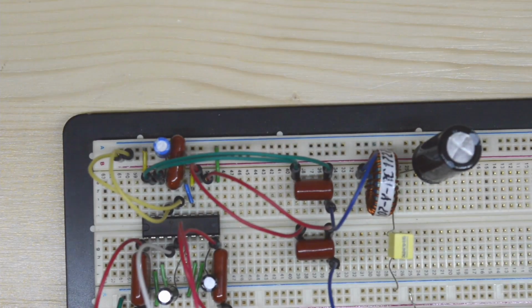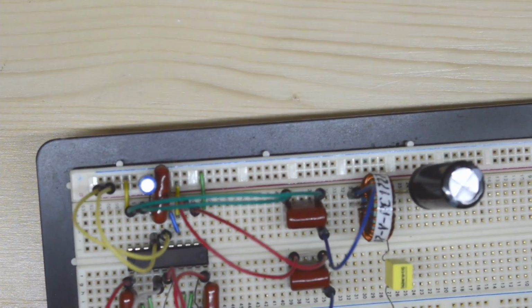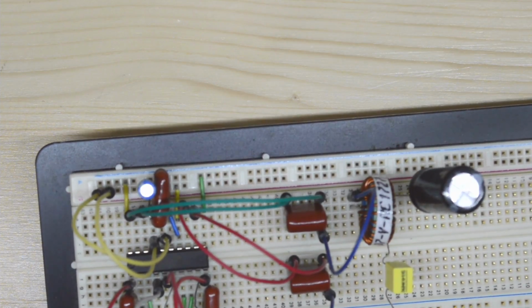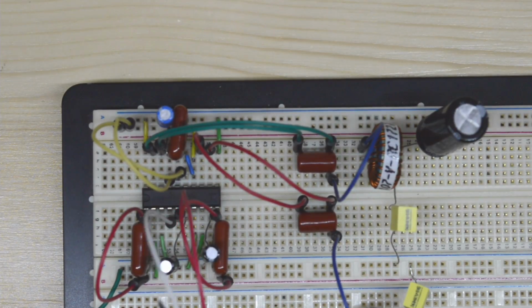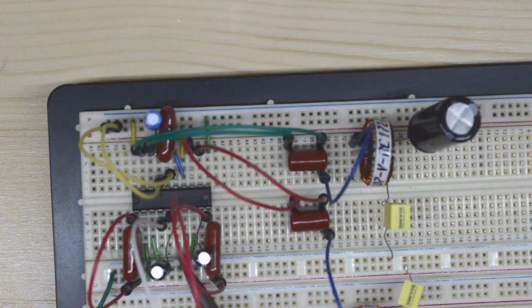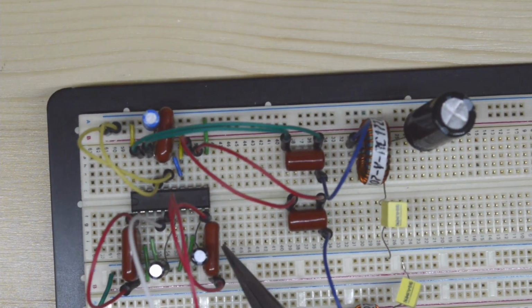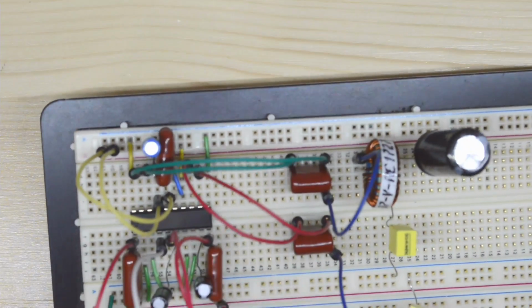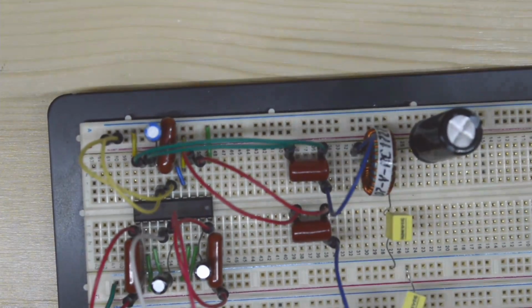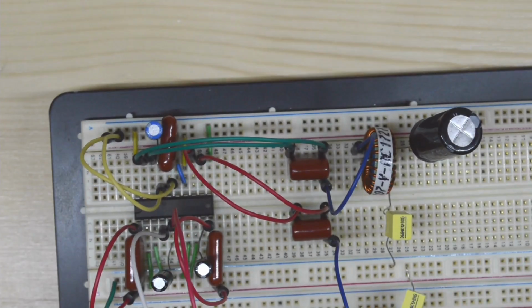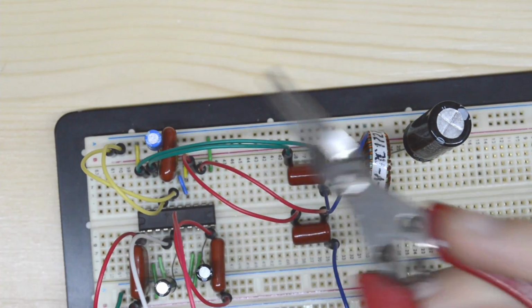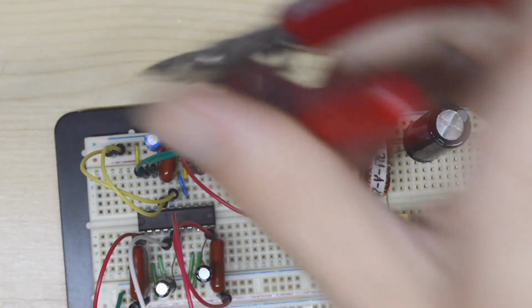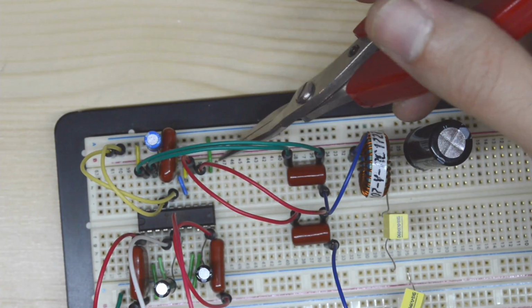On the other side, if we continue, we have 1 microfarad capacitors here and here connected to ground, as well as the 2 other pins connected to ground, and the same thing for this capacitor. On the other side of the chip, we have our ground pin here and here.